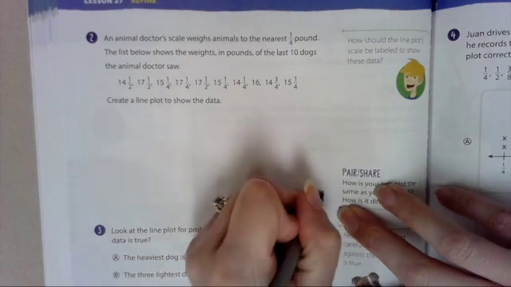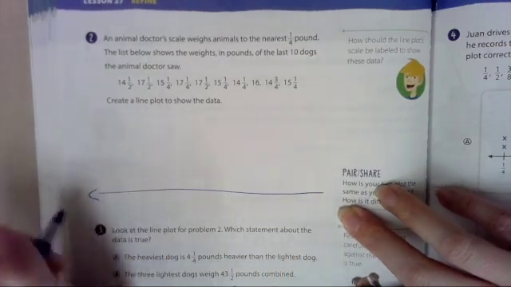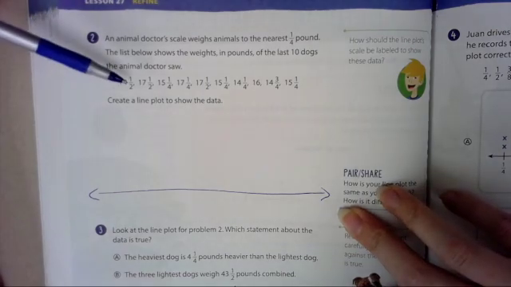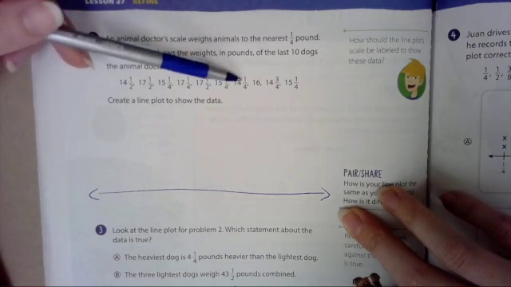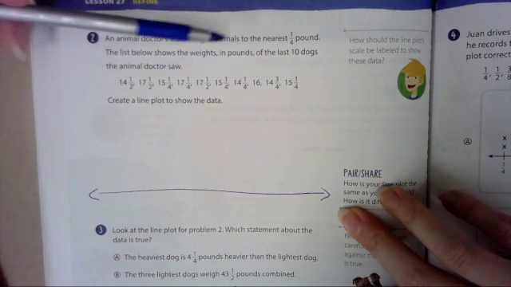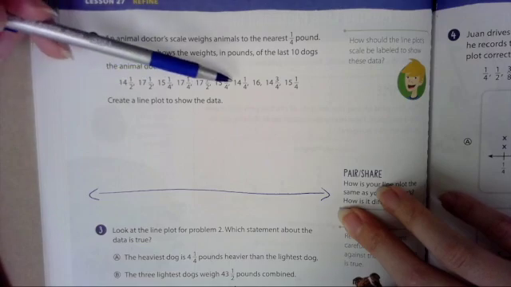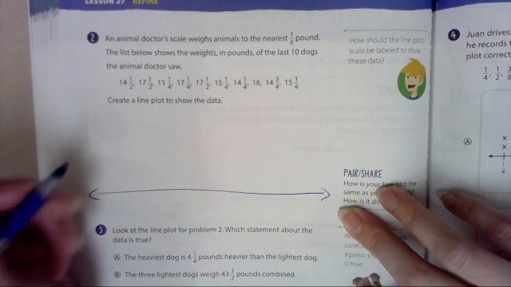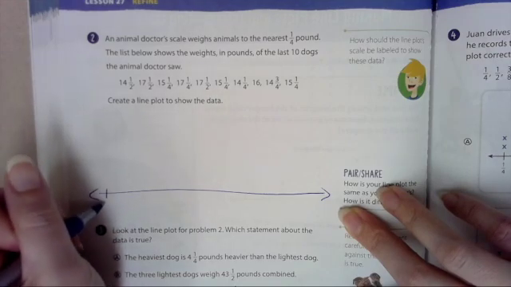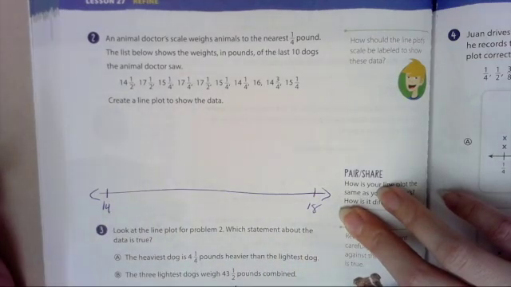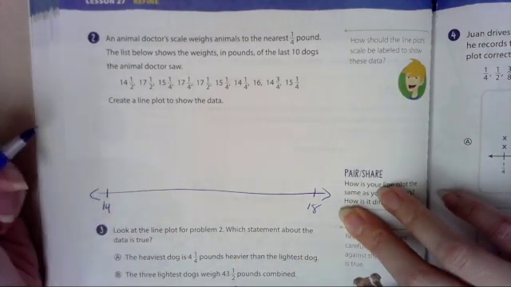So we're going to need a number line. And what is the smallest number on our number line going to be? Let's see. I got 14, so I think I should use 14. And I have 17. I have more than 17, so I think my smallest number is going to be 14, and my largest number is going to be 18. Hopefully I made this long enough.